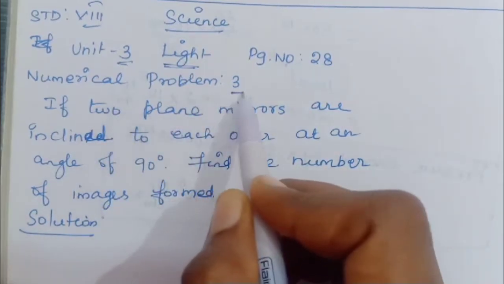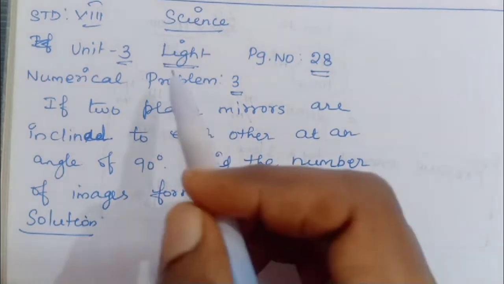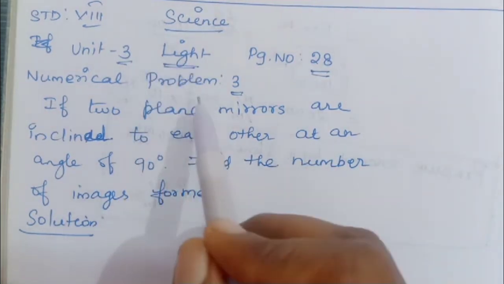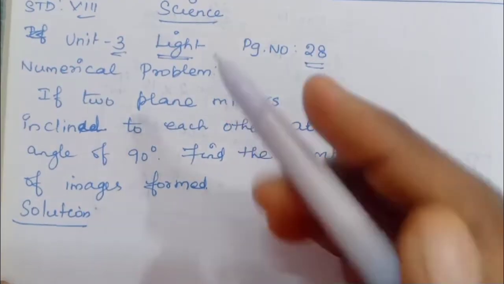Numerical problem number 3. It is on page number 28. So, unit number 3, light, numerical problem number 3. Already we discussed 2 problems. Let me move on to the third problem.